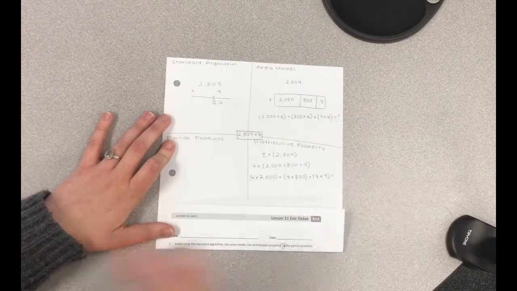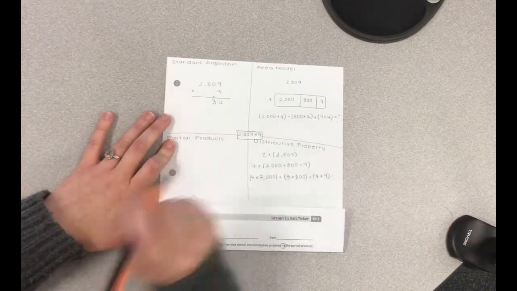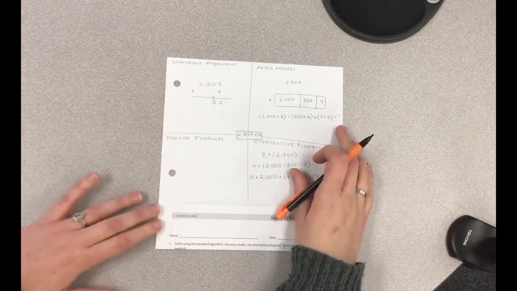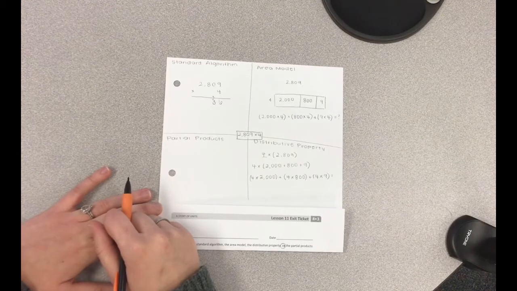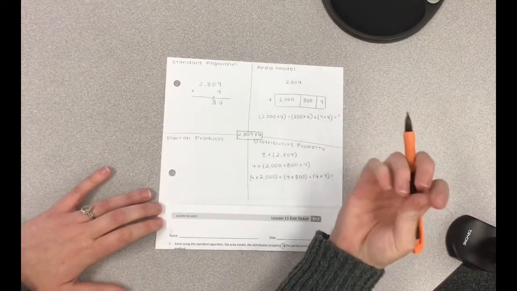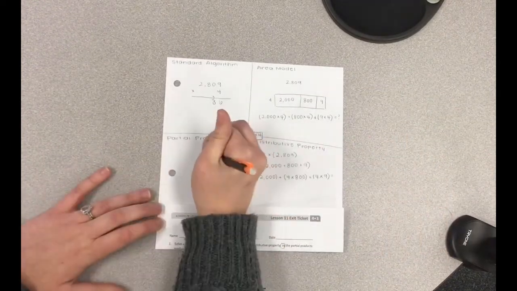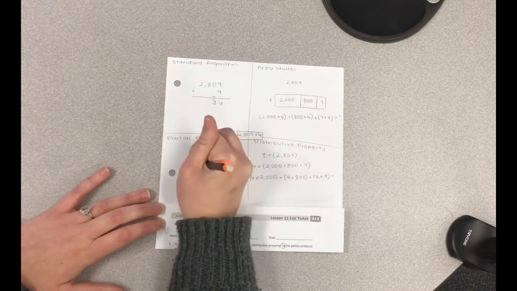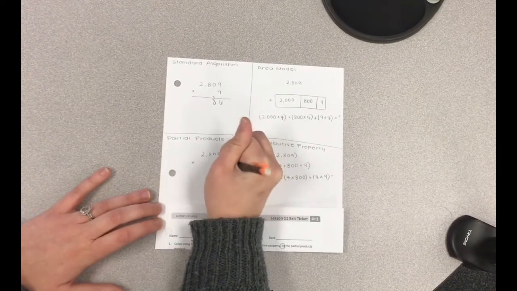If this is the method that's most comfortable for you, you can skip forward to problem 2 in this video. Otherwise, I'm going to push forward and show you our final method, which is partial products. Partial products is like taking the standard algorithm and the distributive property and combining them together. So just like in the standard algorithm, I'm going to stack my numbers together.